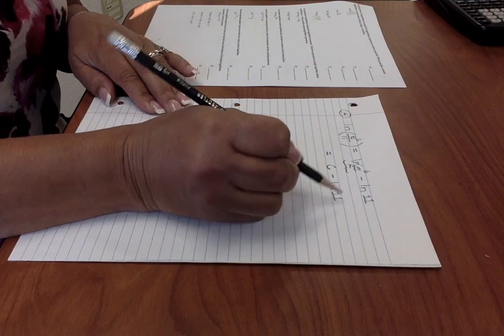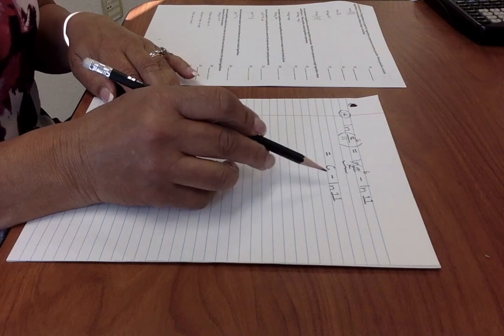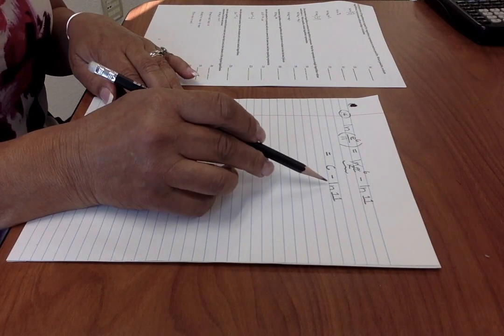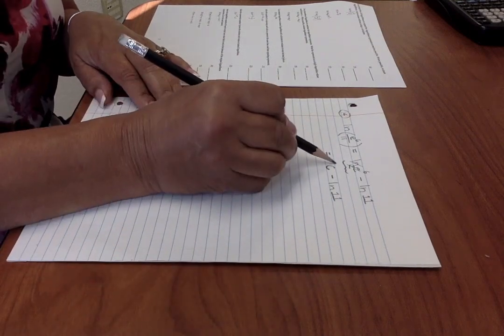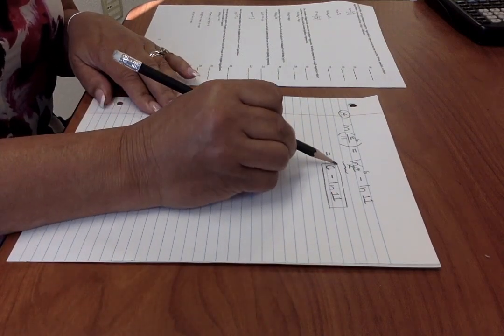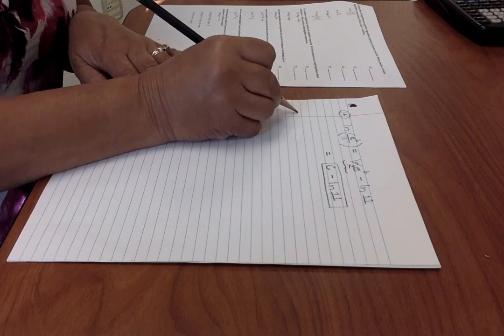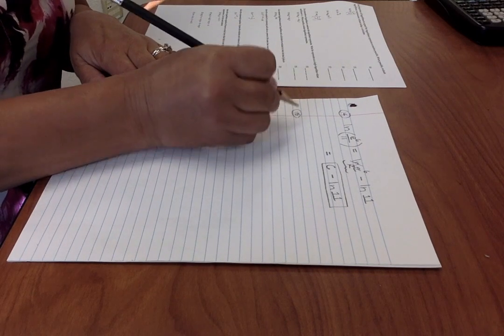So when they said do not use a calculator, they meant leave it like this. Don't go and plug in ln of 11 to get a decimal that you're then going to combine with 6. This is what we call an exact answer, no calculator. Okay, moving on to number 15.